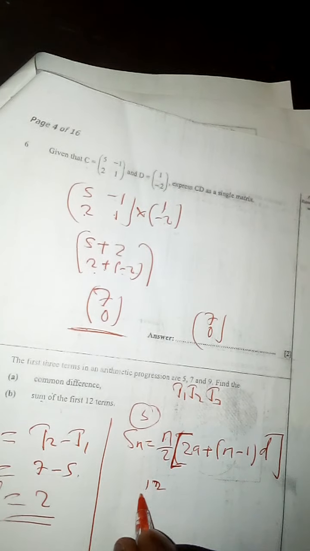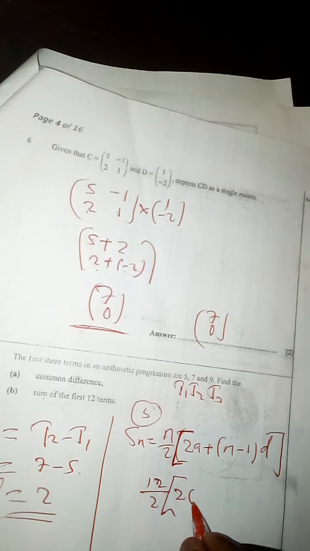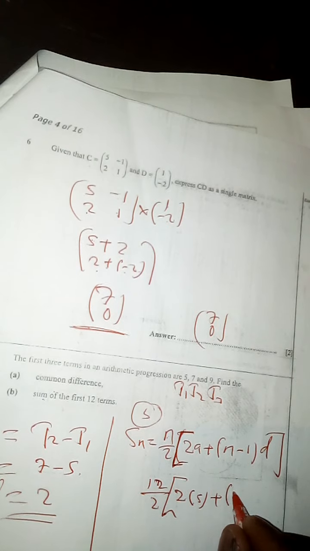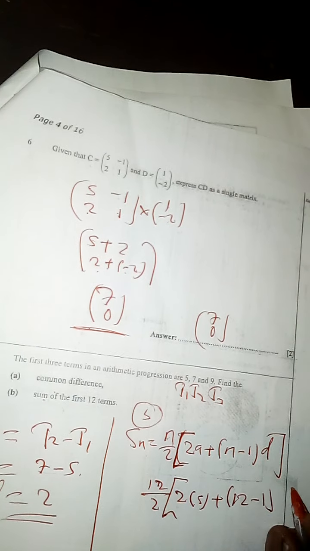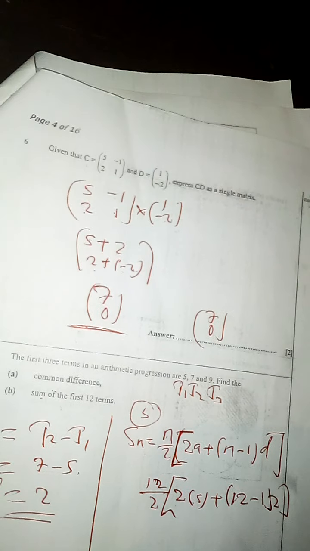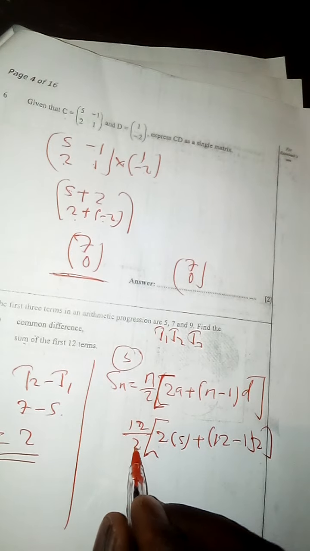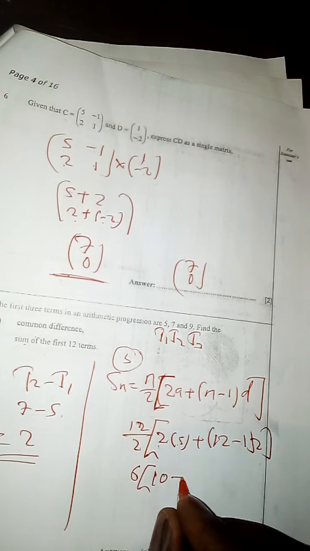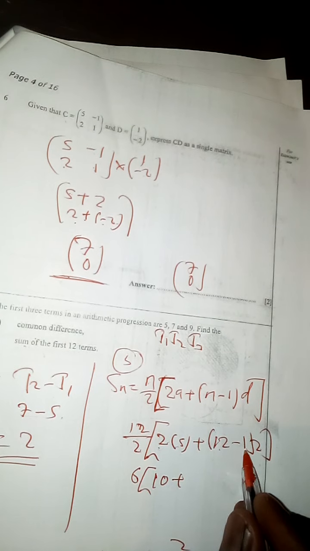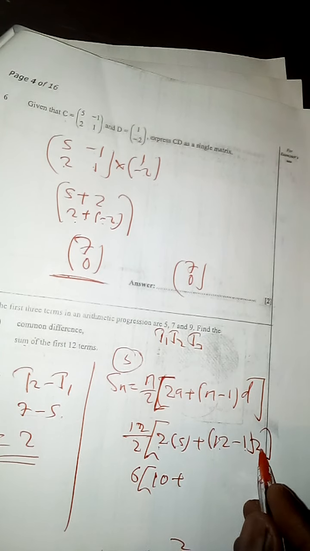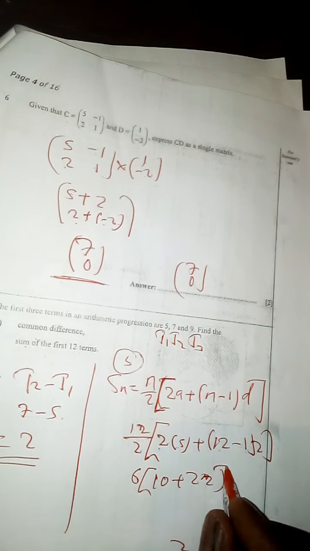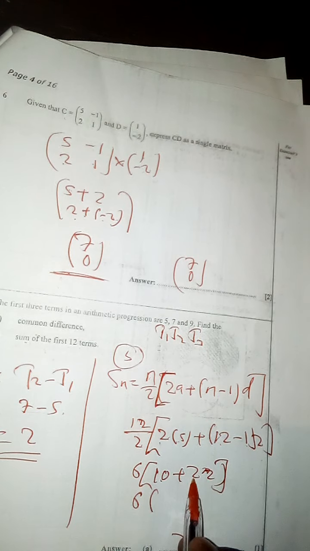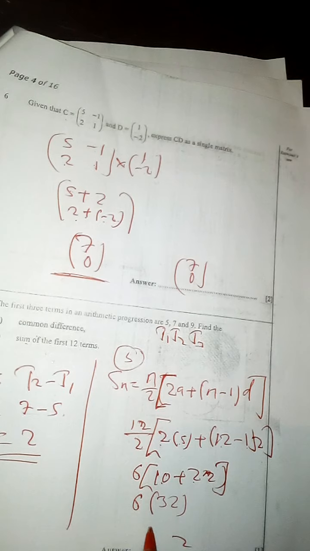So 12 over 2, then a is the first number, which is 5, plus n is 12 minus 1, and the common difference is 2. Now we simplify. 12 over 2 is 6. 2 times 5, 10, plus 12 minus 1, 11. 11 times 2 is 22. Then 6 open bracket, 10 plus 22, 32. So 6 times 32.